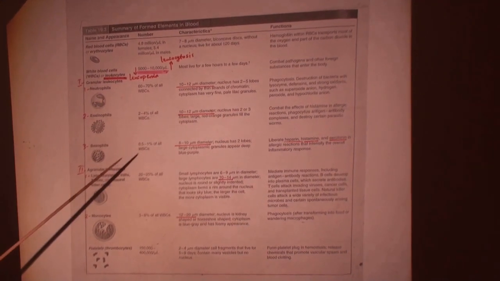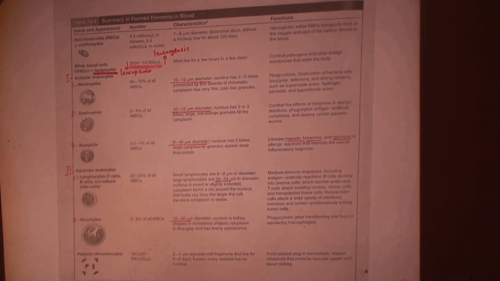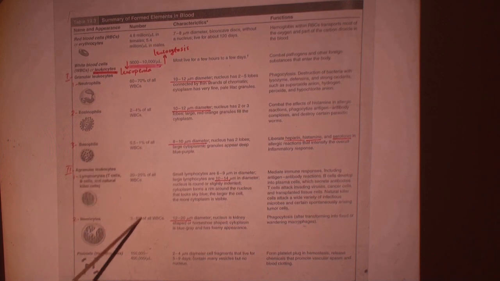The number is much less than the RBCs, as well as the half-life. The half-life is the time in which the white blood cells function in the circulation or in the tissues, ranging from hours to days and months, such as monocytes.